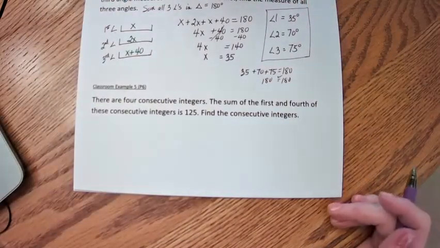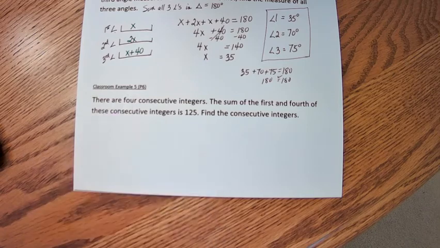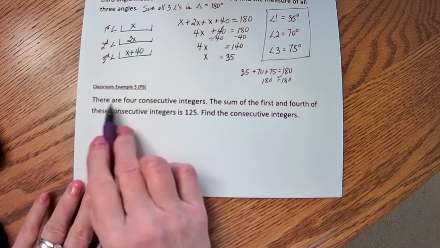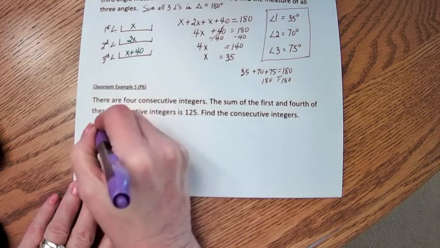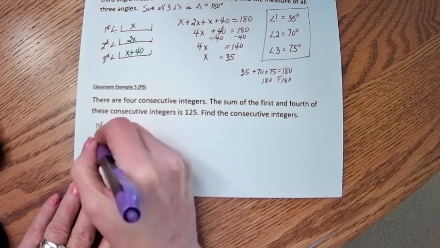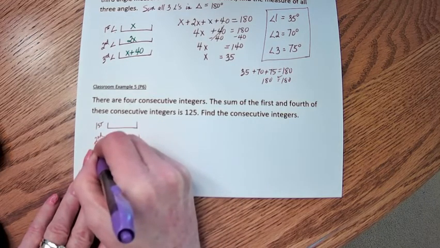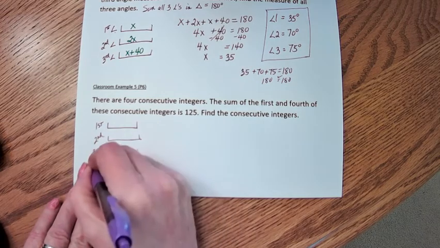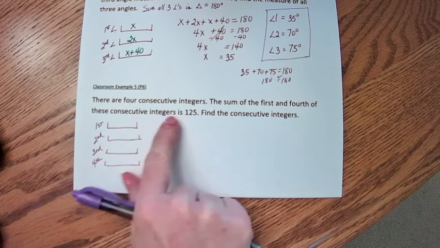All right. Let's look at classroom example 5. Here's consecutive integers. There are 4 consecutive integers. Here's the first, here's the second, here's the placeholder for the third, and here's the placeholder for the fourth. Don't try to do this mentally, okay? Go ahead and use the paper, so that you can come up with your model.